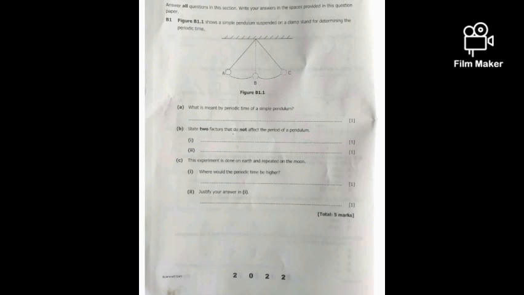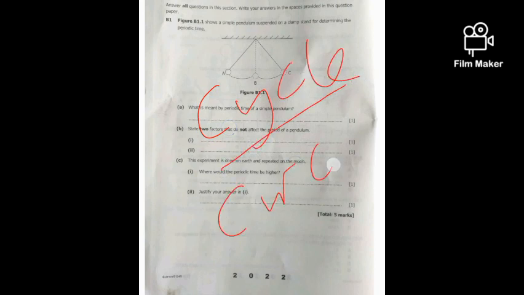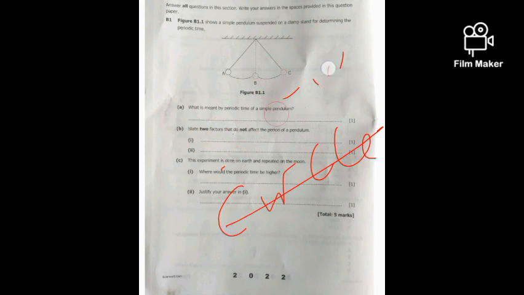I want you to understand this term: I'm talking about cycle, not circle. This one is long, but this one is correct. So the periodic time is the total time taken for one complete oscillation or for one complete cycle.